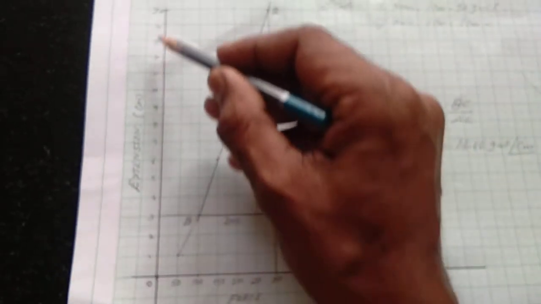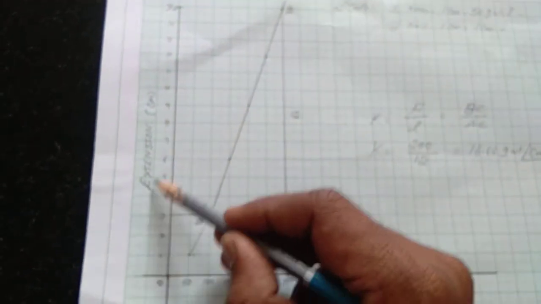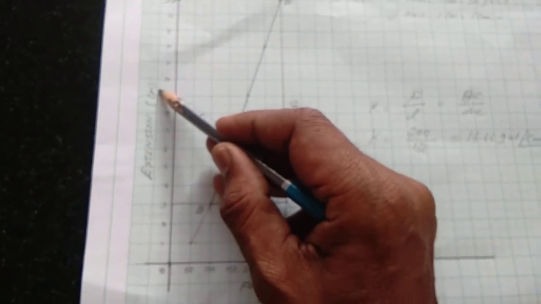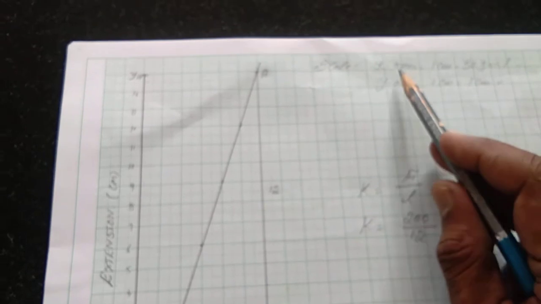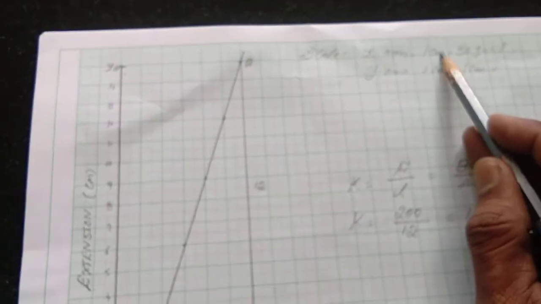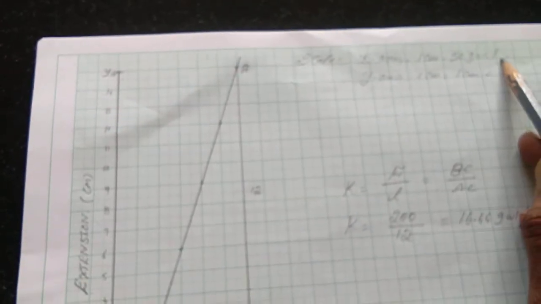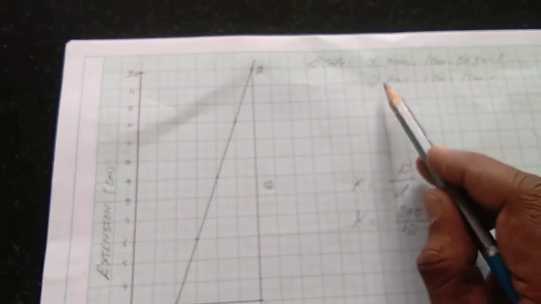So here is an actual graph. This is the x-axis. We have considered the force in gram weight. And here is the y-axis. We have considered the extension in centimeter. The scale considered here is, on the x-axis 1 centimeter is equal to 50 gram weight force, and on the y-axis 1 centimeter itself.